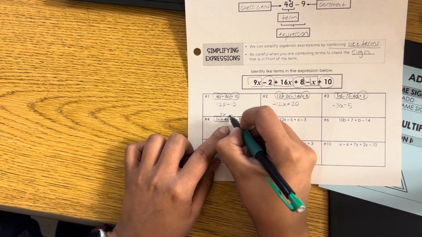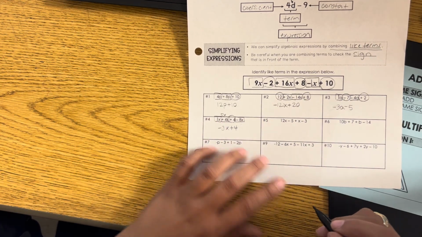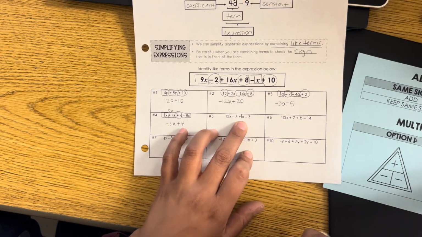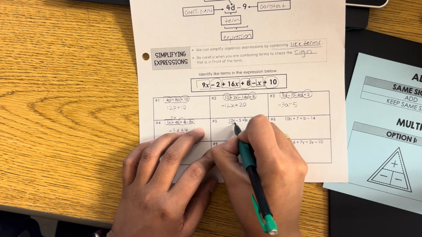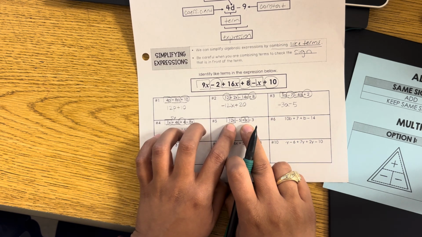Now the only constant in this problem is positive 4, so I'm just going to bring it down. So plus 4. All right, if I look at number 5, I have a variable without a number, so I'm going to put an invisible 1 in front of it. I'm going to put squares around my variables, so 12x and positive 1x. Those are the only two.